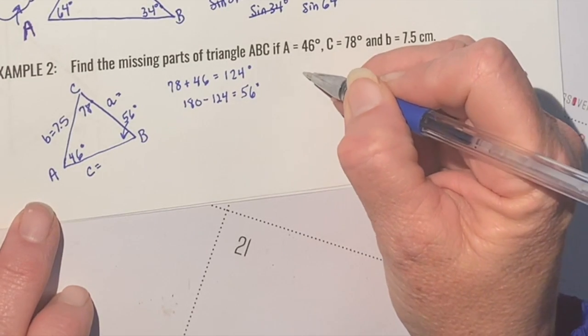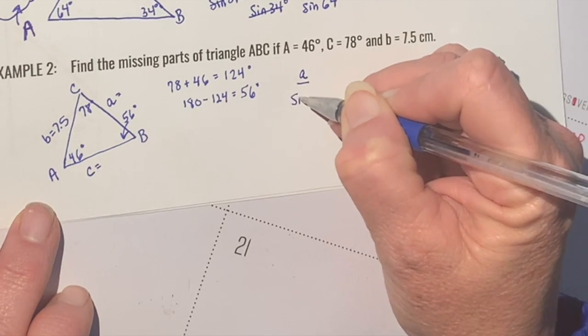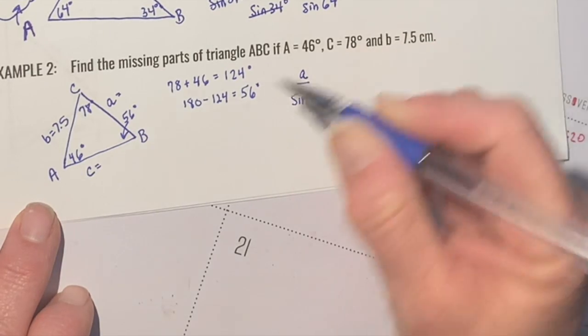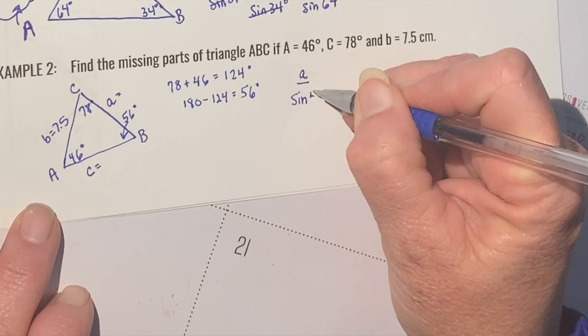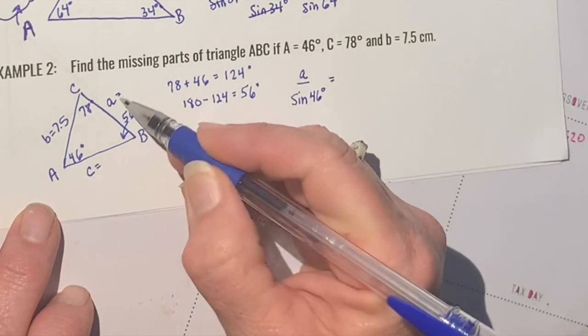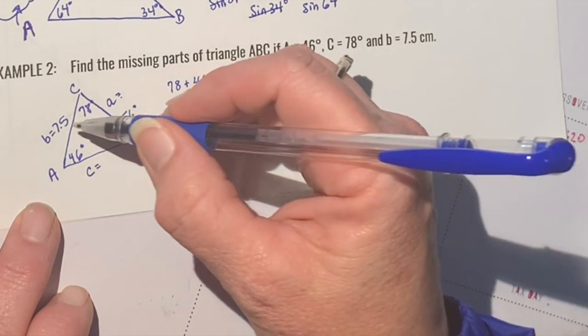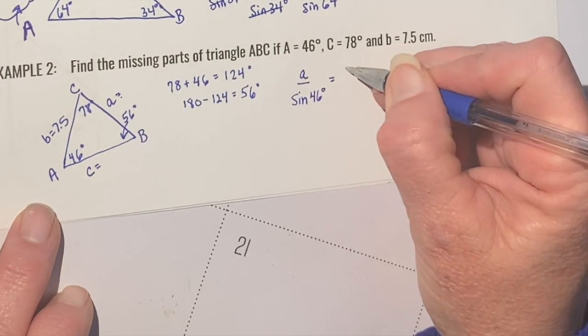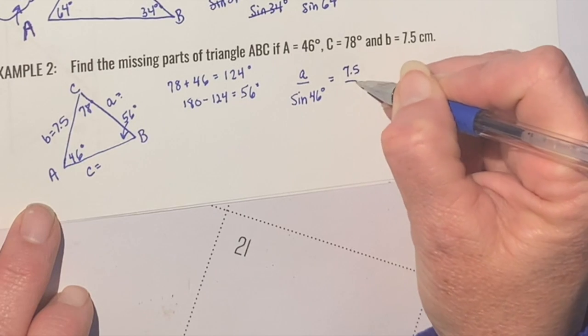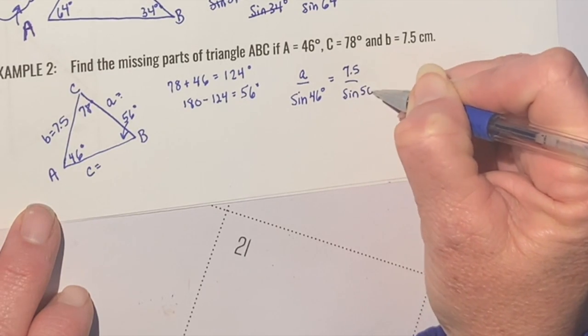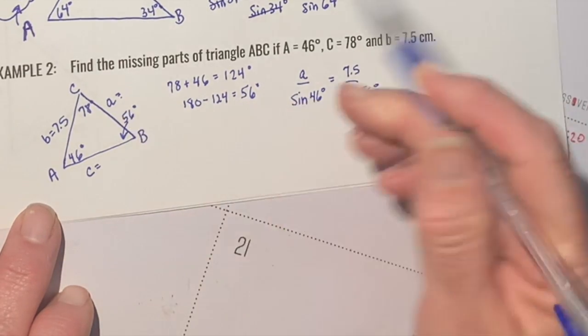So I'm going to say A over the sine of angle A. And so instead of just saying sine, I'm going to go ahead and put in the angle, which is 46 degrees. So A over sine of A is equal to B over sine of B. So 7.5 over the sine of 56. Now you couldn't do C at that time because you can't have two unknowns.